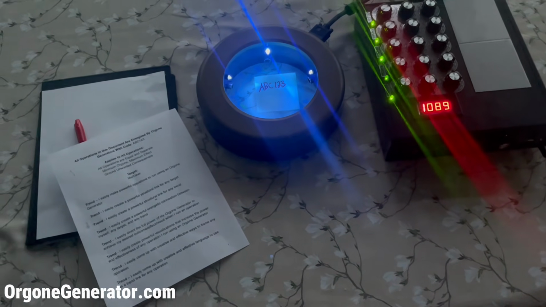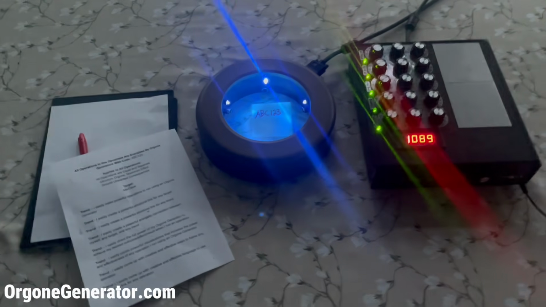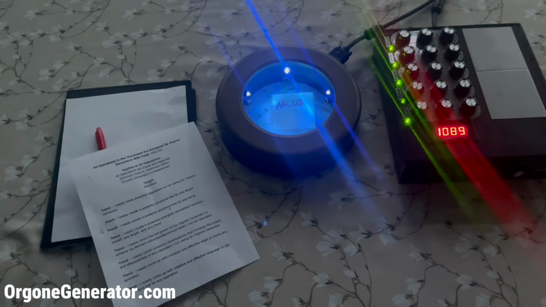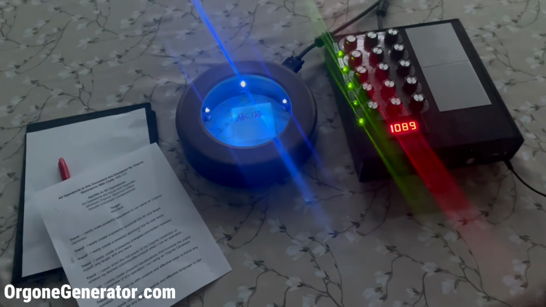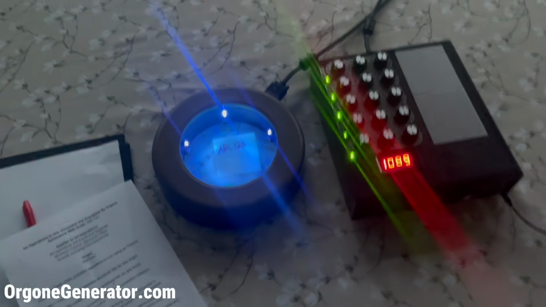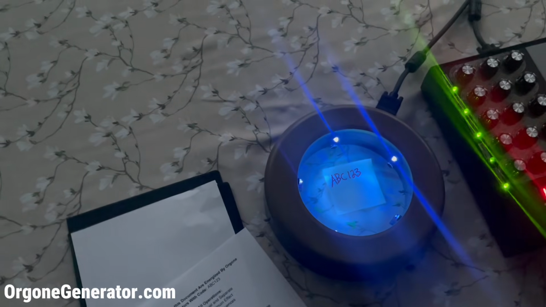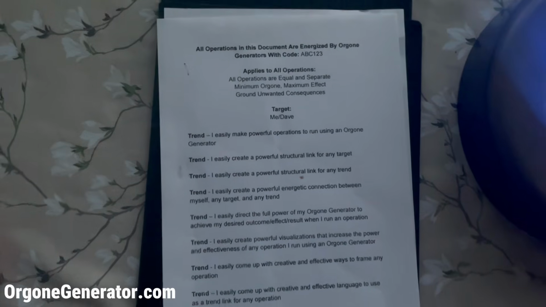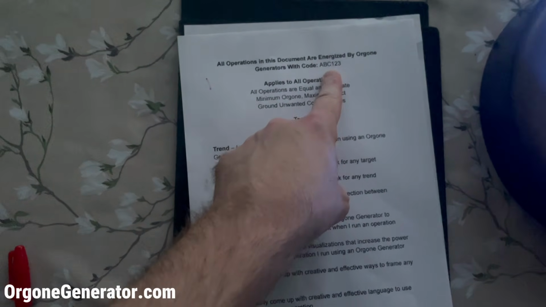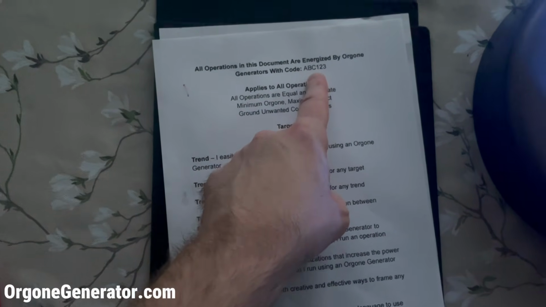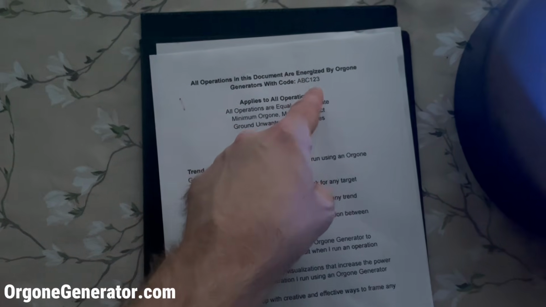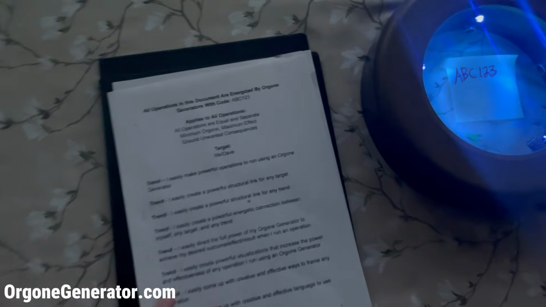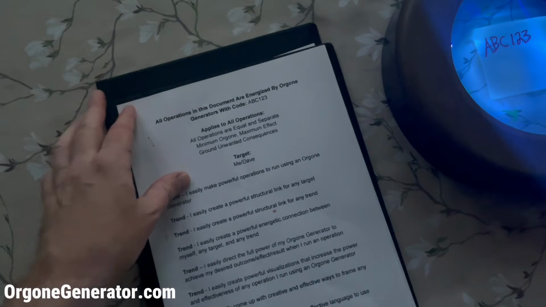Okay, so what I like to do usually is put my target and my trend on the same page, the same structural link. That is completely fine. I'm going to give you an example right here. Hopefully you can see this, but look, I've got my code. So all operations in this document are energized by Orgone generators with code ABC123. Okay, so that's enough. That's all you have to say. It's literally all you have to say.